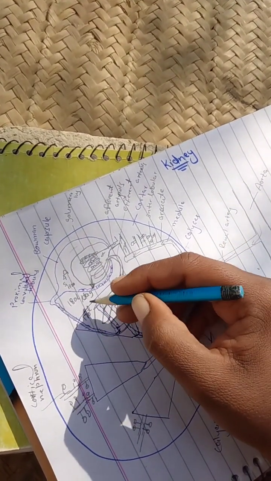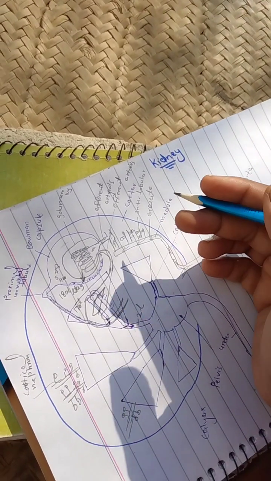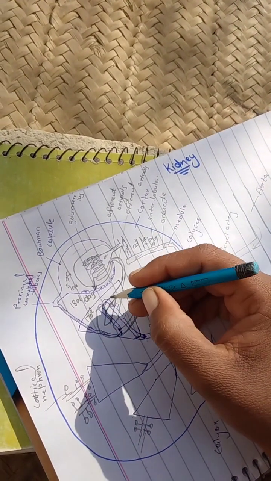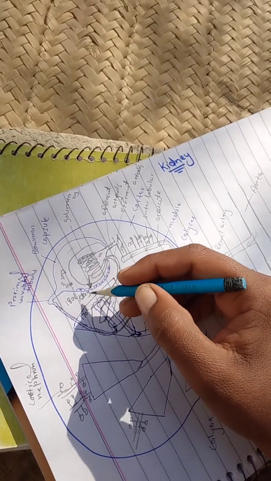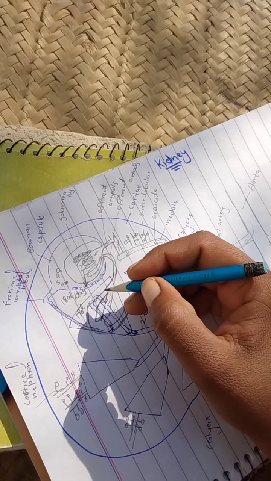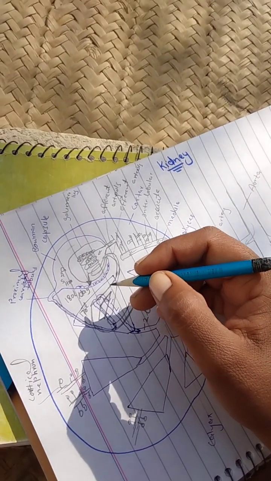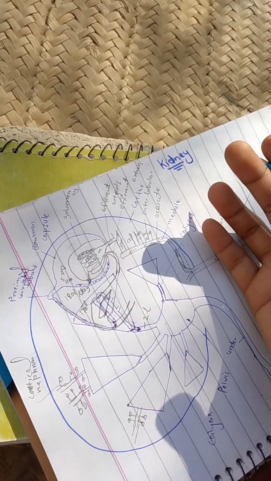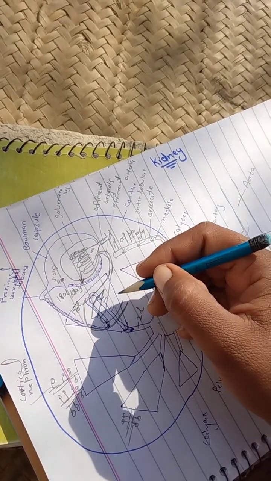Water is also absorbed because the body needs water, and some other important salts like sodium are also absorbed. When blood pressure is low in the body, sodium is absorbed.